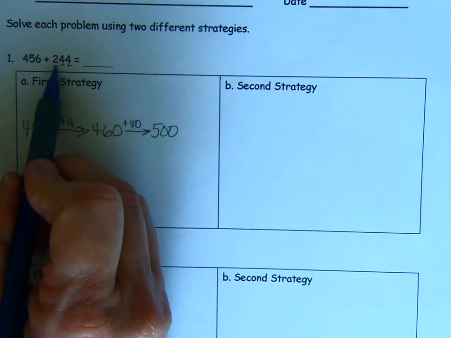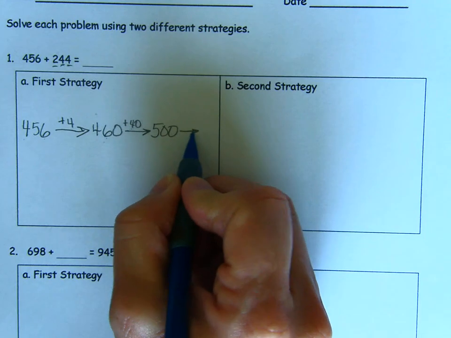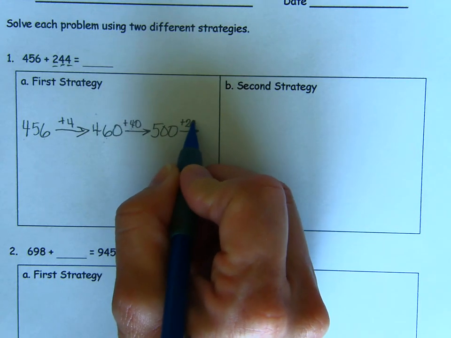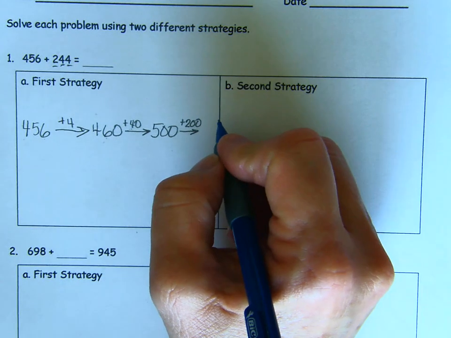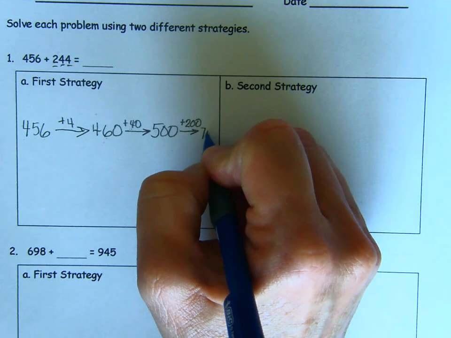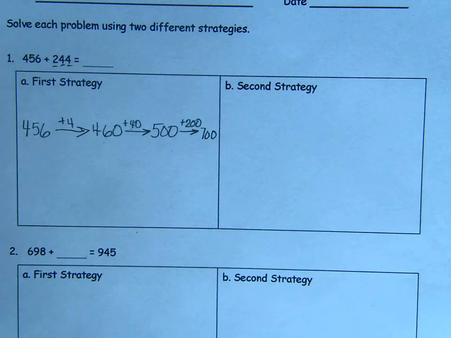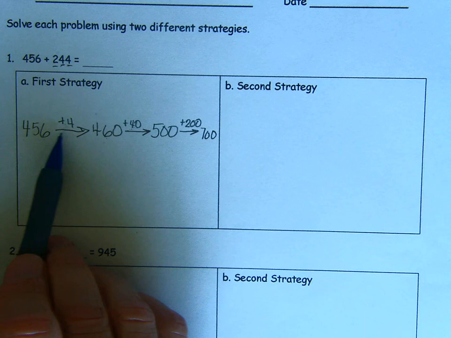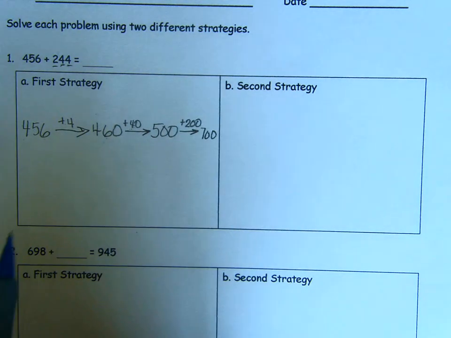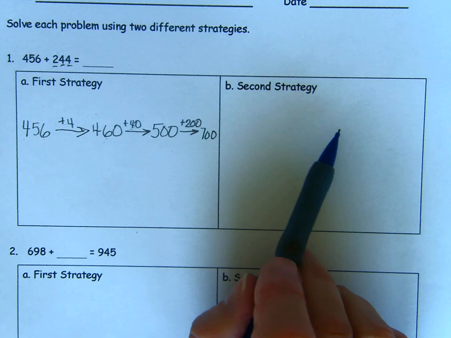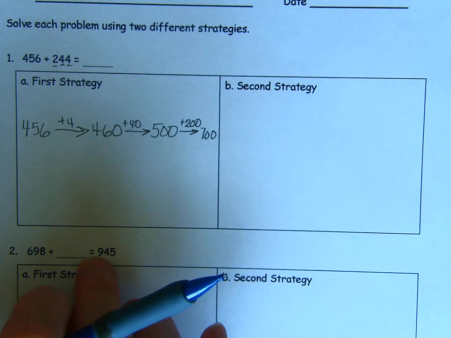The only thing I still have to add is my hundreds. So I'm going to add one more arrow here, try to squeeze it in. 500 plus 200 is 700. 244. That's what I needed to add. So 456 plus 244 equals 700. Now, I'm going to wait until I've done it a second way, just to make sure I've done it correctly.